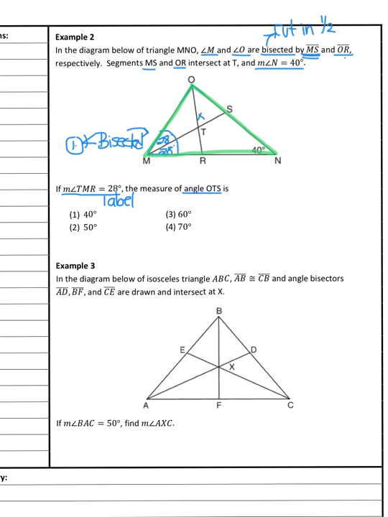Together, 28 plus 28 makes 56 degrees between these 2 angles when we add them together. So step 2, if I add 56 degrees plus the 40 degrees at the bottom right here, plus this angle O up at the top is going to be the third angle of that big green triangle.